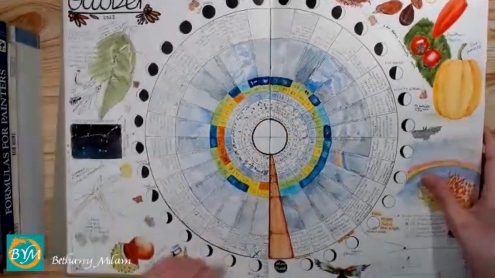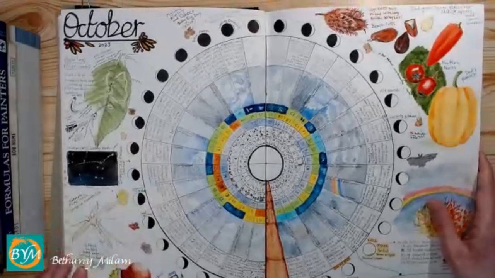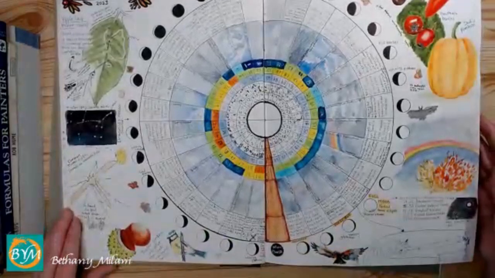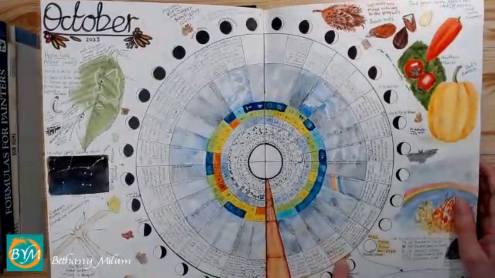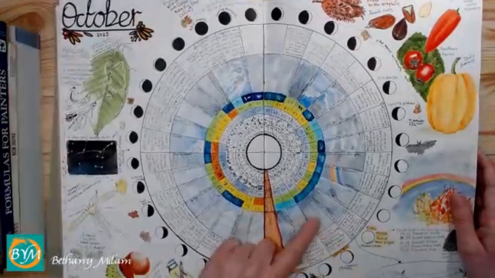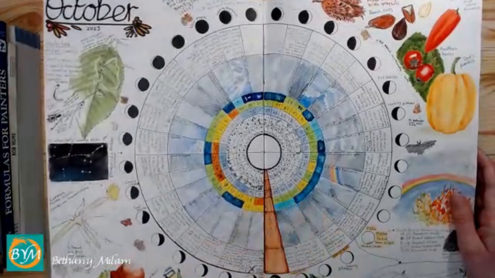What I did like was the way I was recording the butterflies. And again, I've put in lots of different observations around the outside as well. I've kept to a sort of verbal daily observation and just use this section for doing a picture of the sky.